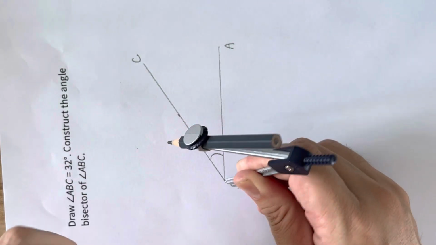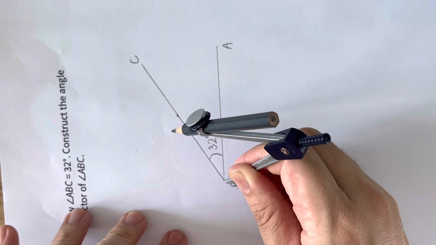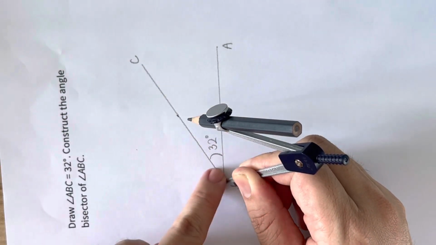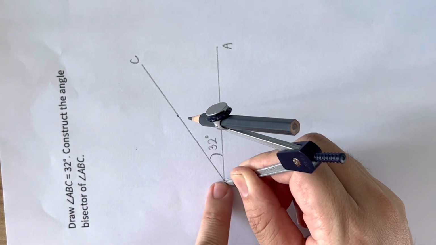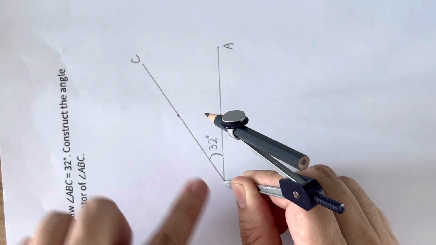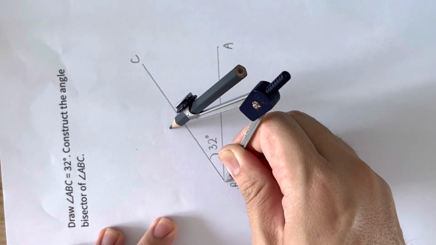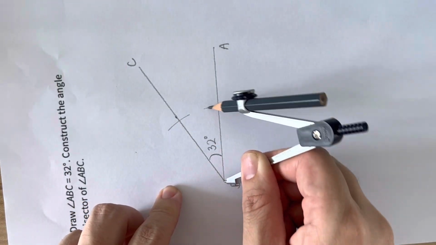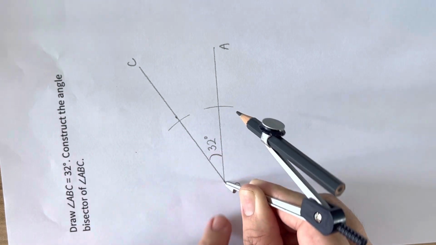This length can be any length as long as you can cut the lines that make the angle. So in this case, it's BC and BA. Cut one. Make sure it cut both lines.